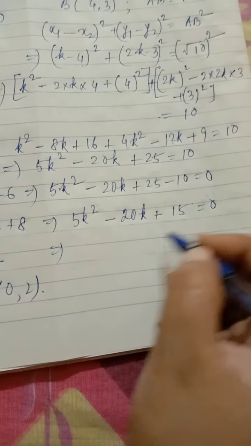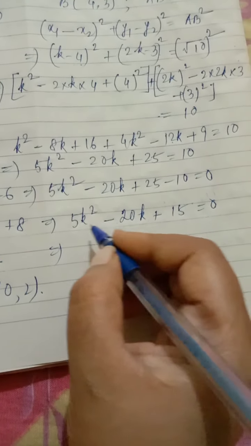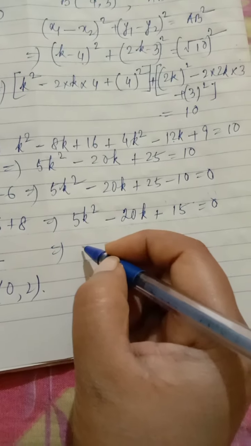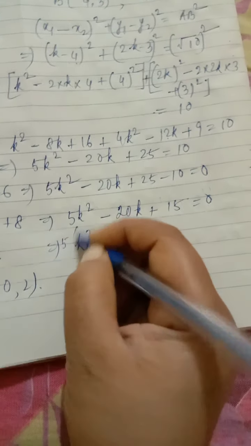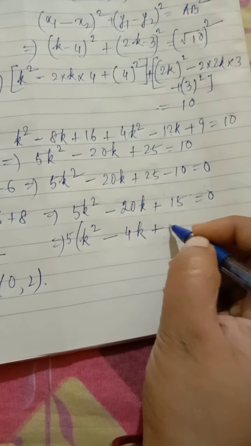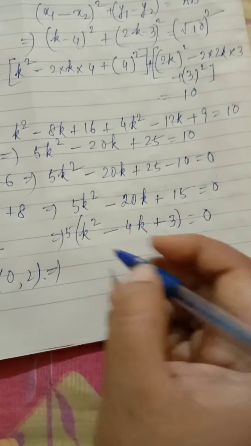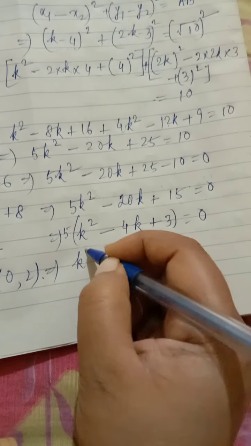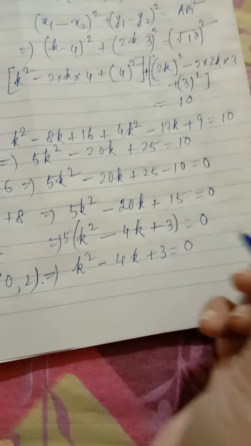Now all are multiples of 5, so we can divide each term by 5. 5 cannot be 0, so this implies k square minus 4k plus 3 equals 0.